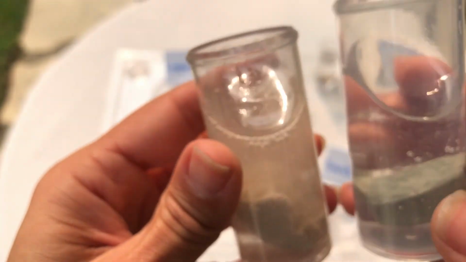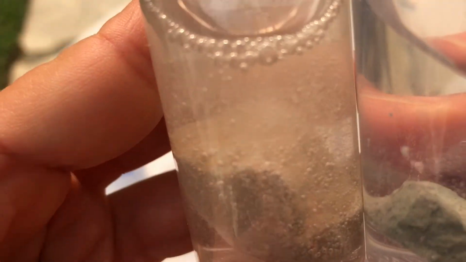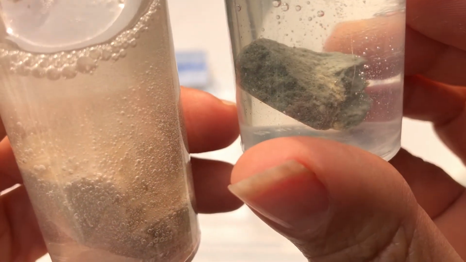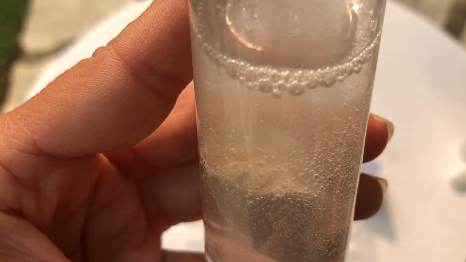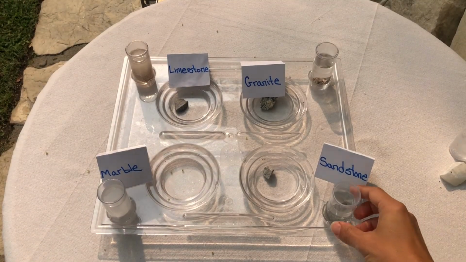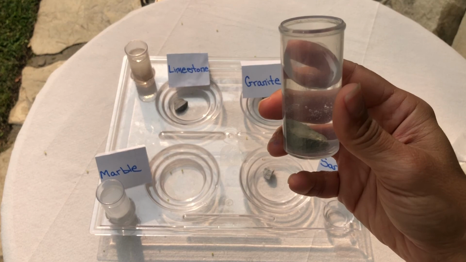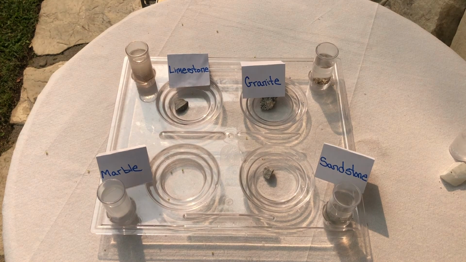To make sure, let's compare this again with our limestone, which we see tons and tons of bubbles. Do we see effervescence in the sandstone? Nope. Do we see it here? Oh yeah, very obvious. Now, I'm gonna let these vials sit for about 48 hours. They don't need that much, 24 to 48 hours. And then we will come back and visit them once again and see what the result is.